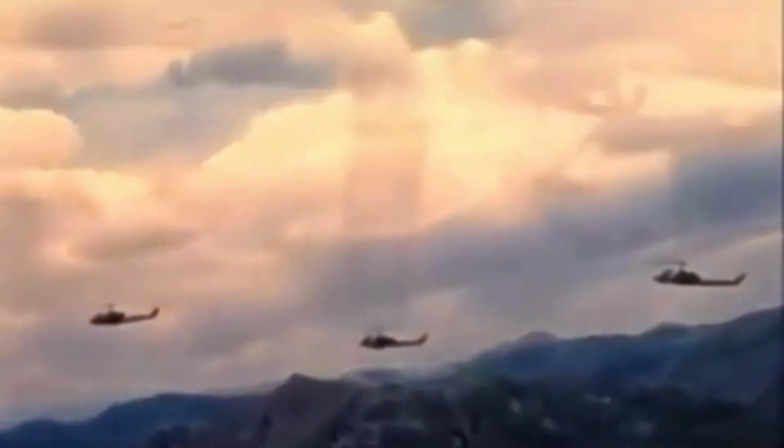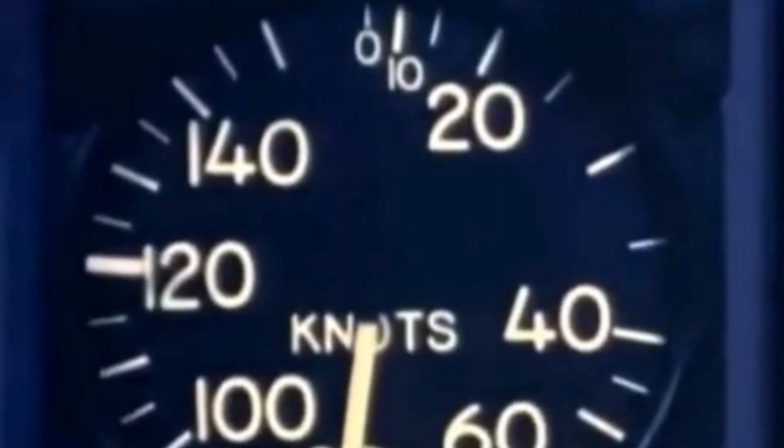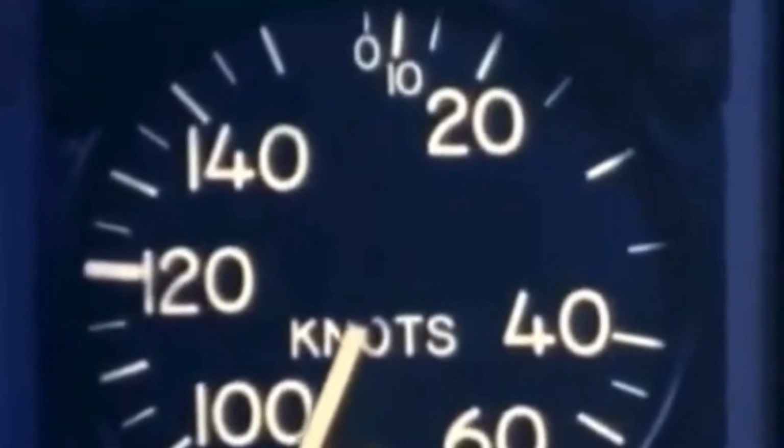Use the same precautions as before. Cross ridges at a 90-degree angle. Vary heading to avoid flying down valleys and stream beds. Build airspeed to 80 or 100 knots as soon as possible.